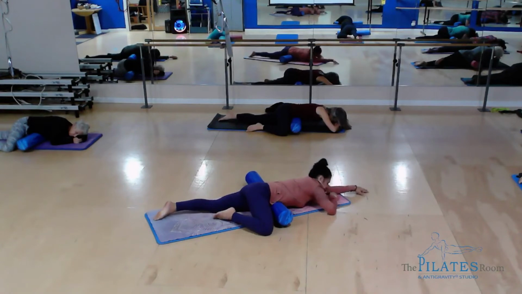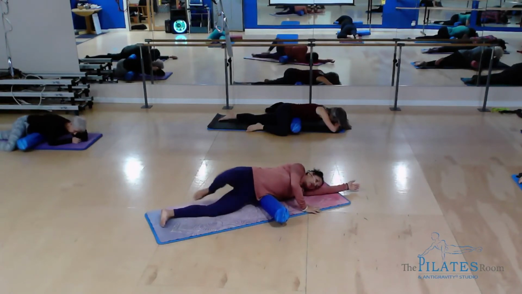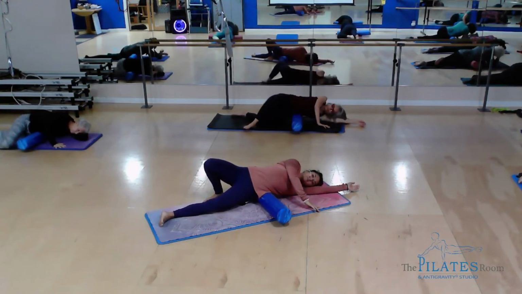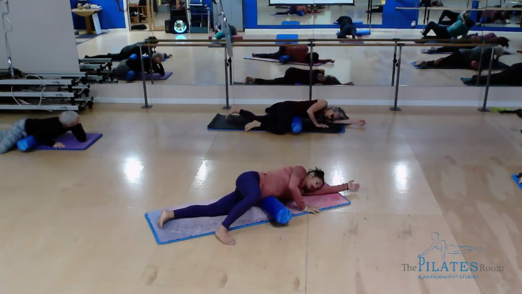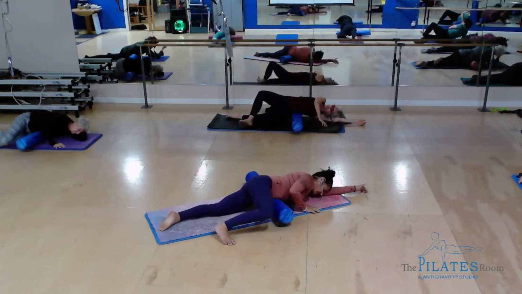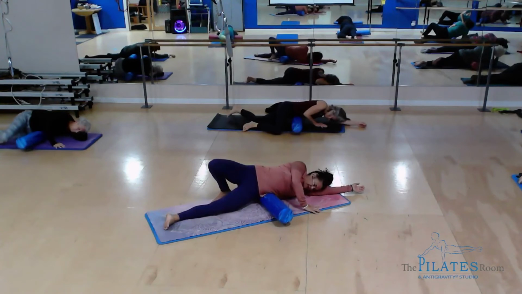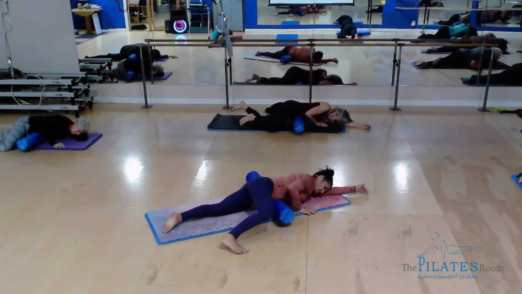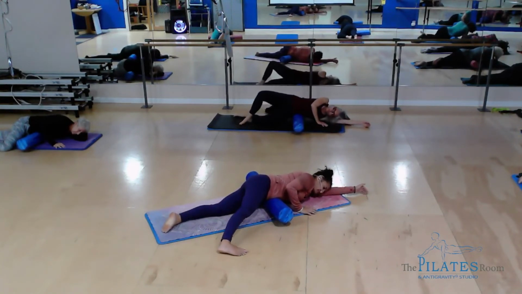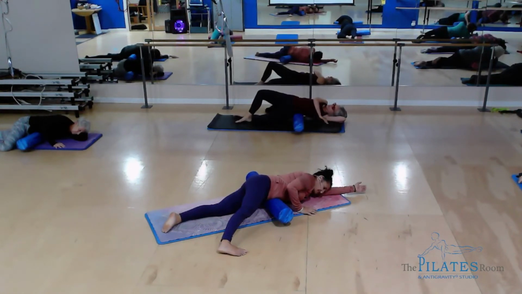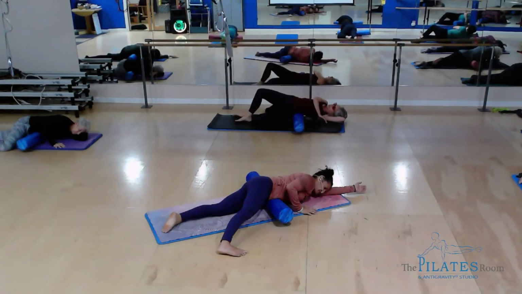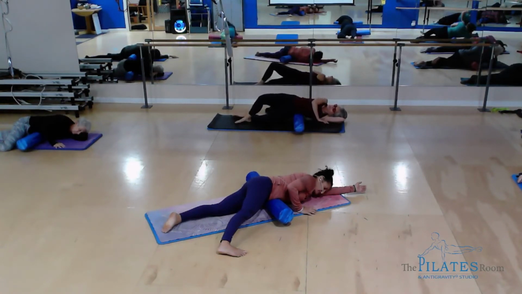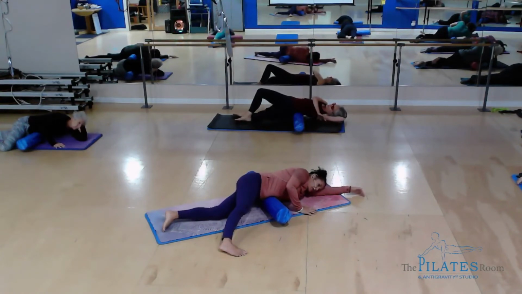If you want, you can do a little bit of rolling back and forth. So you can roll to the back and then roll to the front, or you can stay still, whatever works for you. Noticing any areas where you want to spend maybe a little more time. All right, we're going to come on off of here.